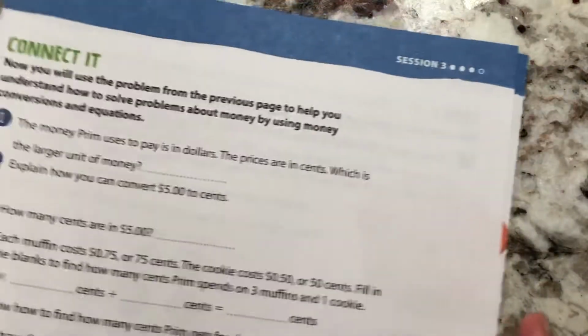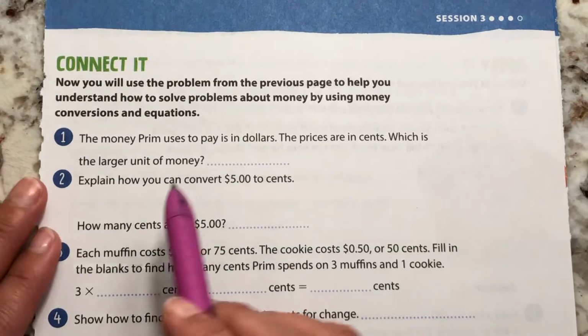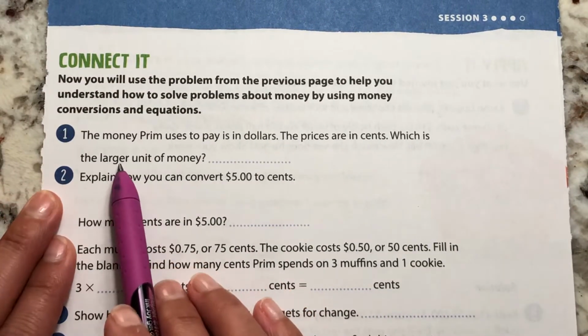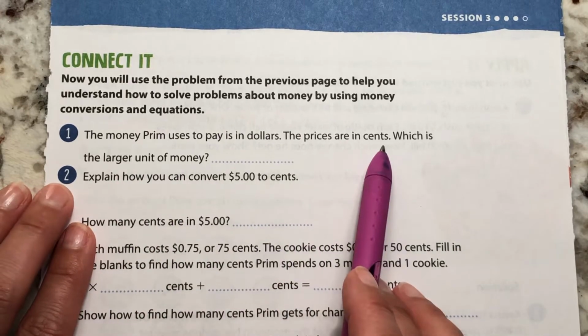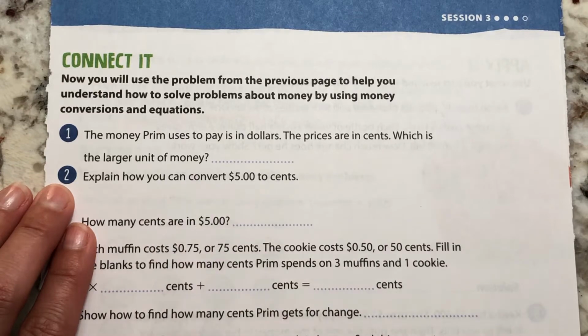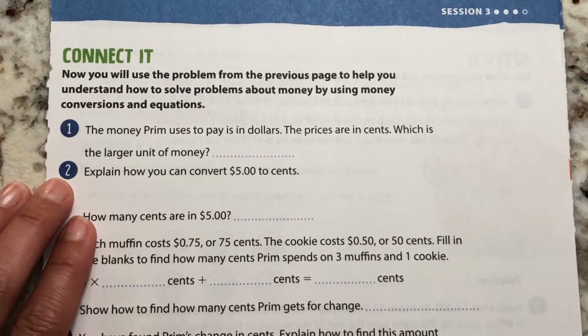Now that's how you can solve a word problem like this using pictures. Now we're going to get into a little bit more detail on how you can actually solve word problems using just standard algorithm math, really. So number 1 says the money Prem uses to pay is in dollars, but the prices are in cents. Which is the larger unit of money? So here you would consider, well, is a dollar larger or is a cent larger?